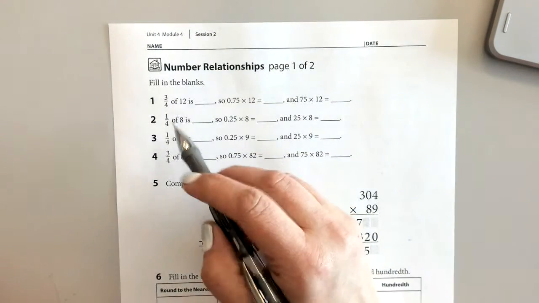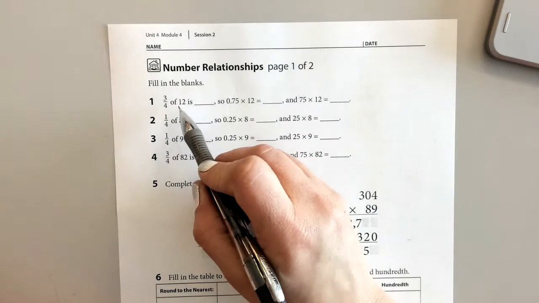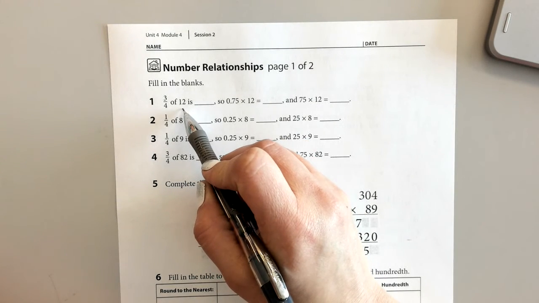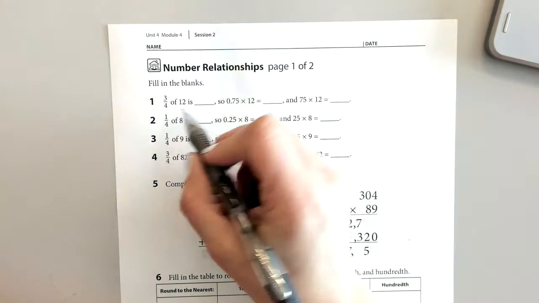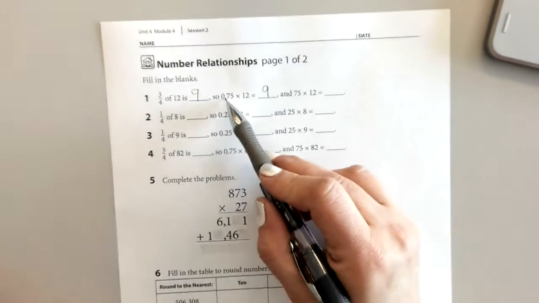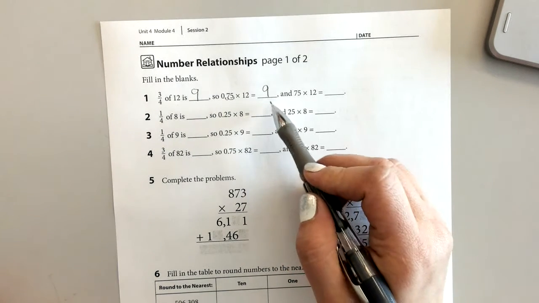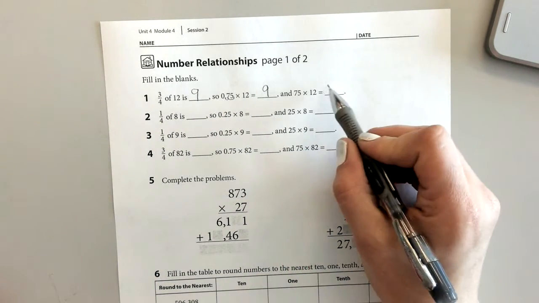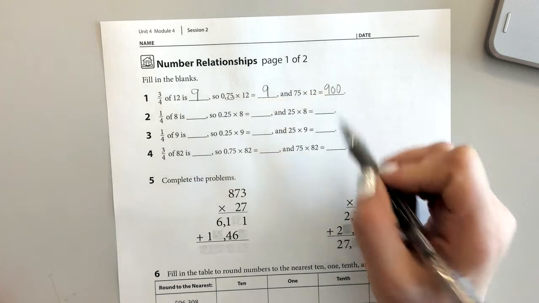I'm going to start by doing number 1, 3/4 of 12, which I know that 1/4 of 12 is 3. So 3 times 3 is 9. So 75 hundredths times 12 is also 9. And 75 times 12, oops, sorry, I'm seeing it's getting blurry. 75 times 12 is just like we moved the decimal over 2 places. So I just need to move the decimal over 2 places, and my answer is 900.